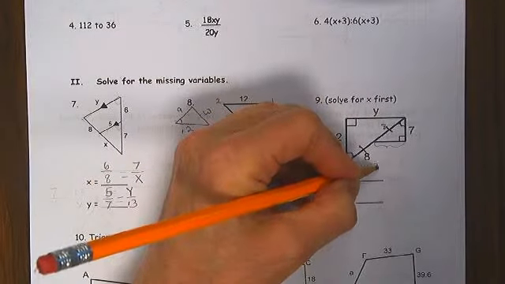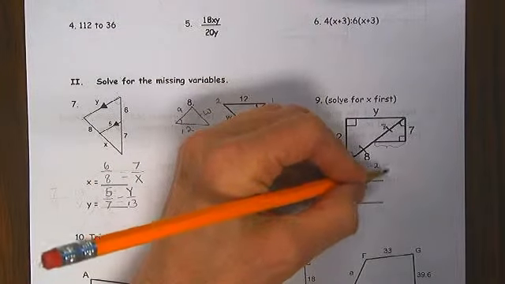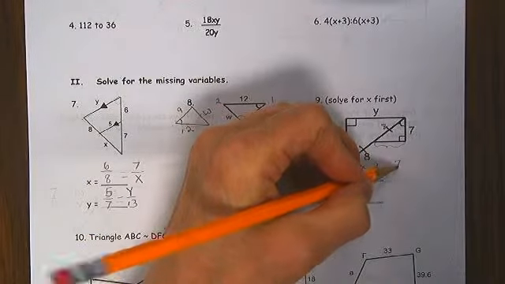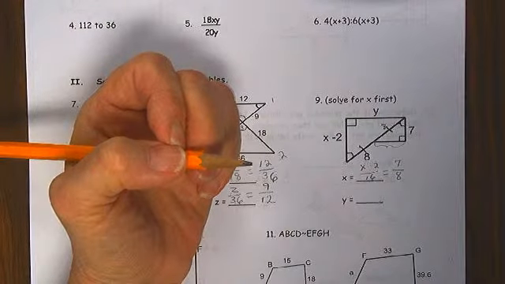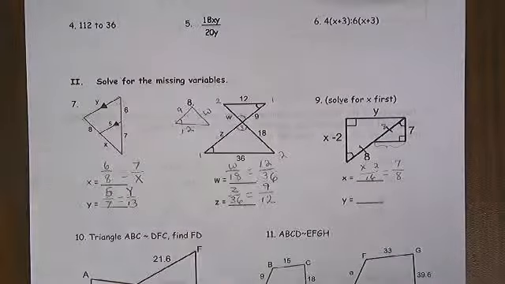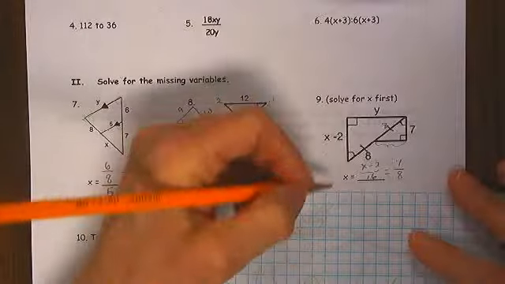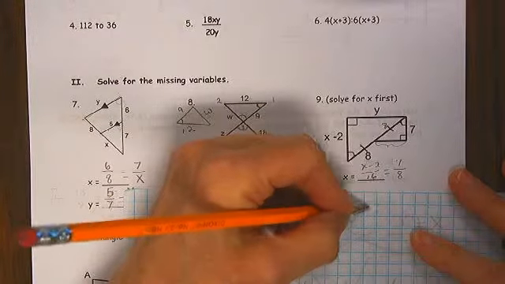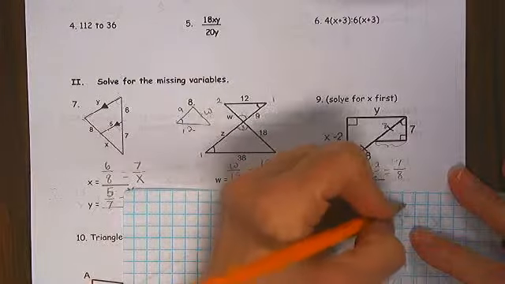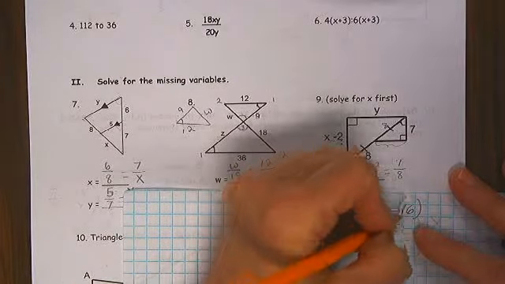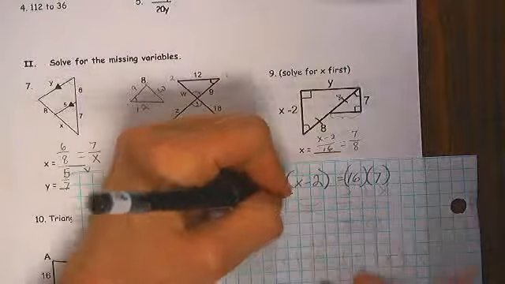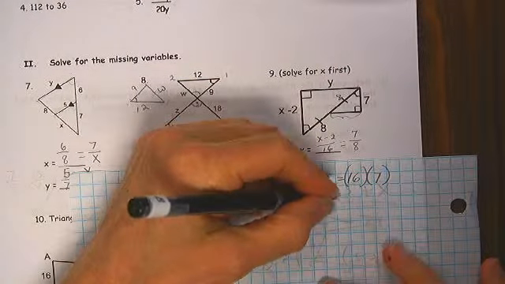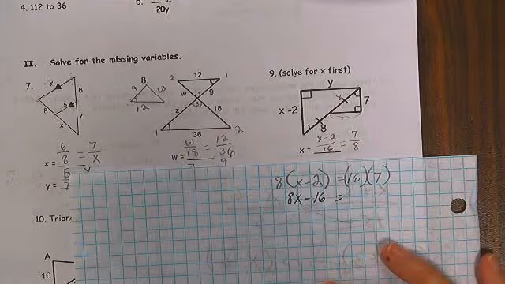X minus 2 is to 16 as 7 is to 8. That's going to get us 8 times x minus 2 equals 16 times 7. 8x minus 16 is equal to 112.